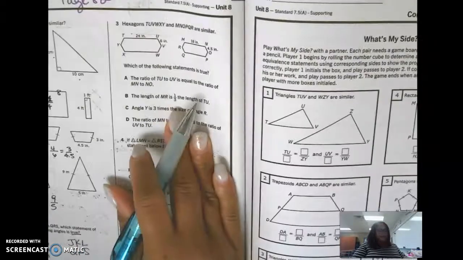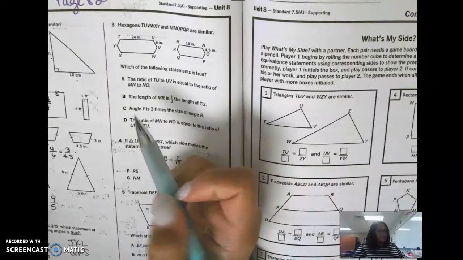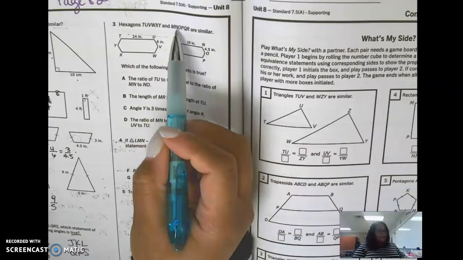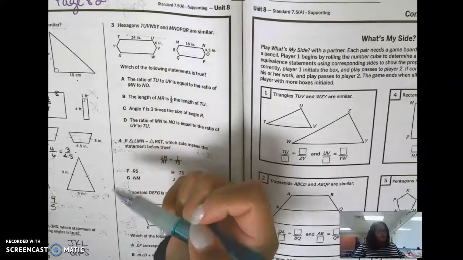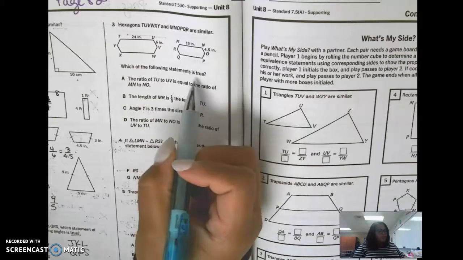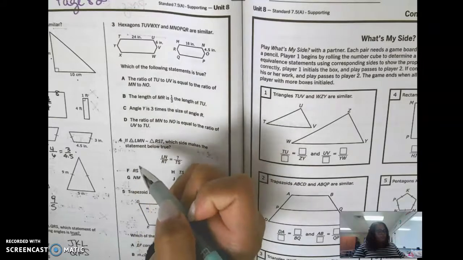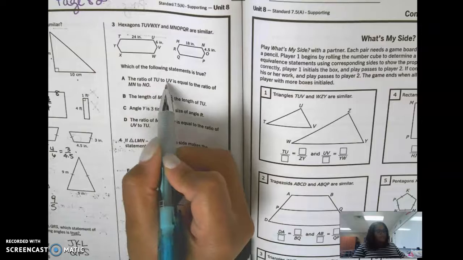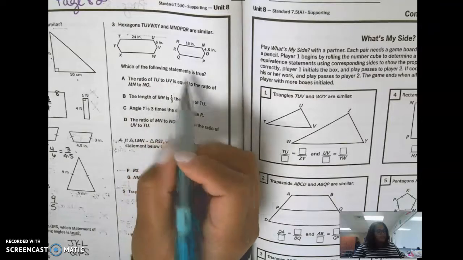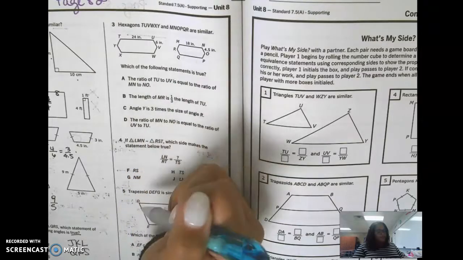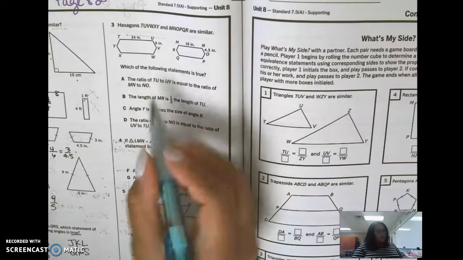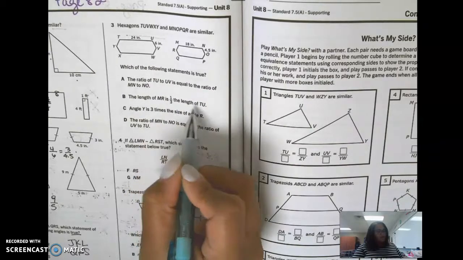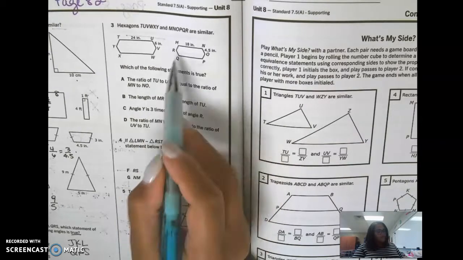Number 3, hexagons TUVWXY and MNOPQR are similar. Which of the following statements is true? The ratio of TU to UV is equal to the ratio of MN and NO. The length of MR is 1/3 the length of TU.